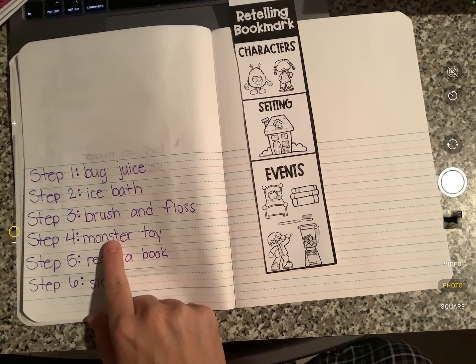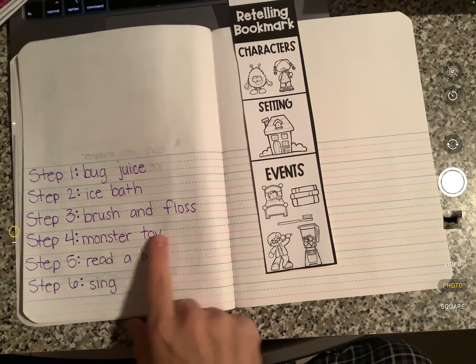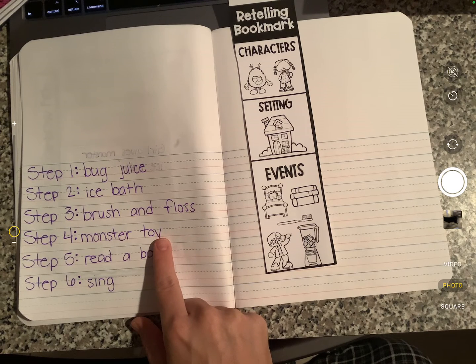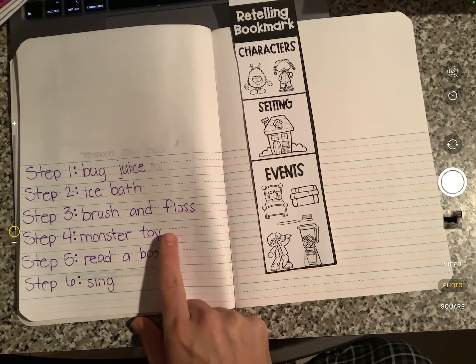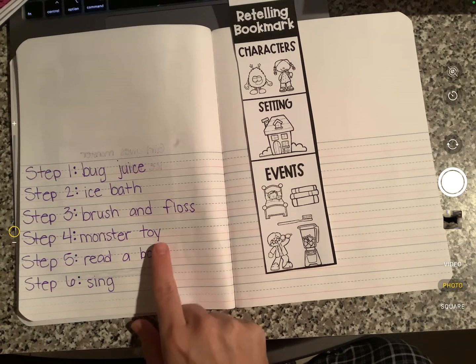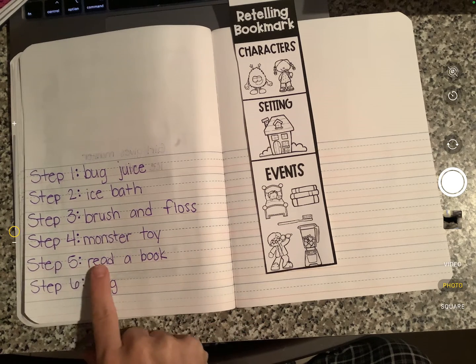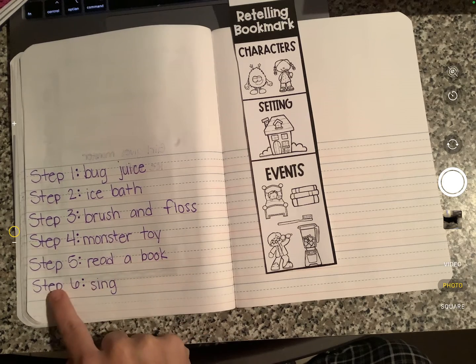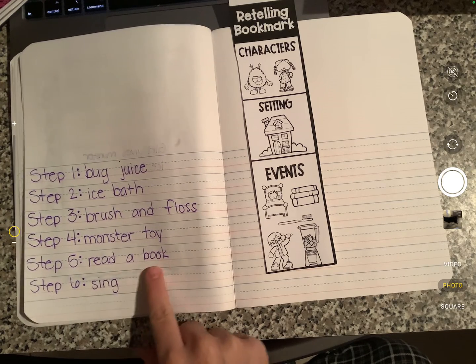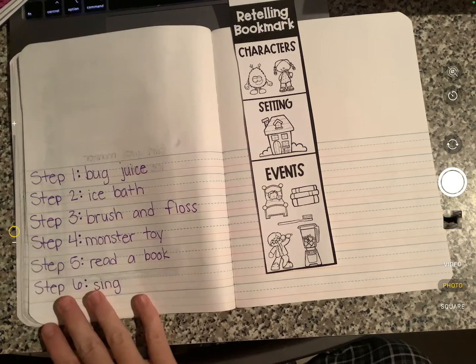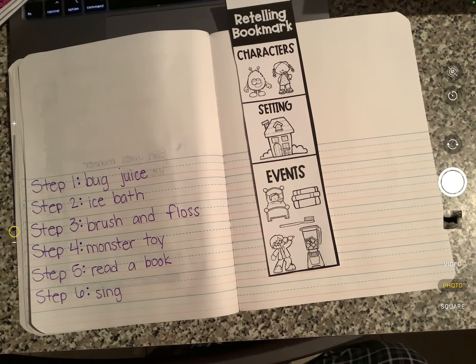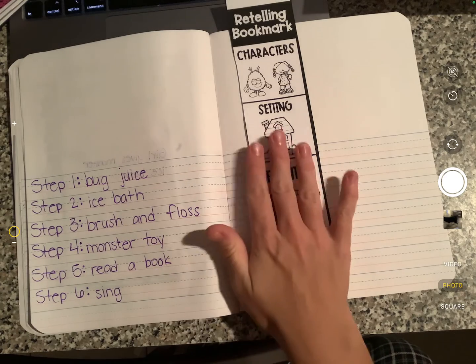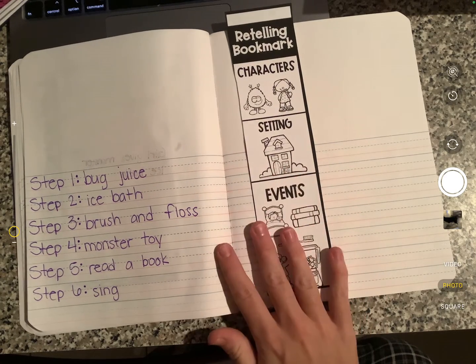Fourth, find your monster's monster toy and put the other monster toys in your parents' bed. Step 5 is to read your monster a story. And finally, step 6 is to sing to your monster. And after all of those things, your monster should have fallen asleep. And that's how you retell the story.